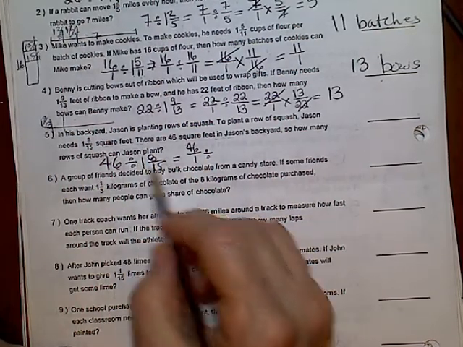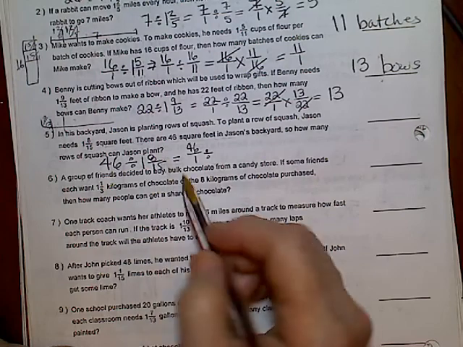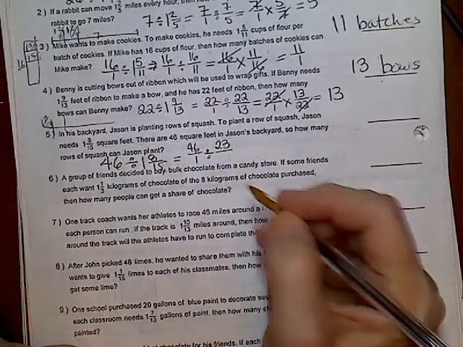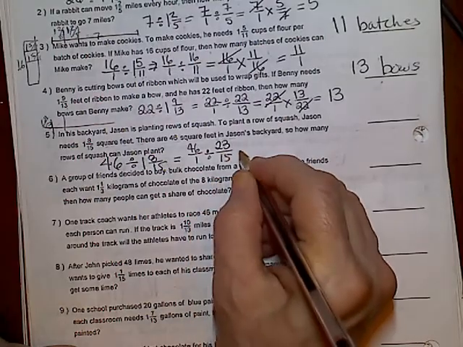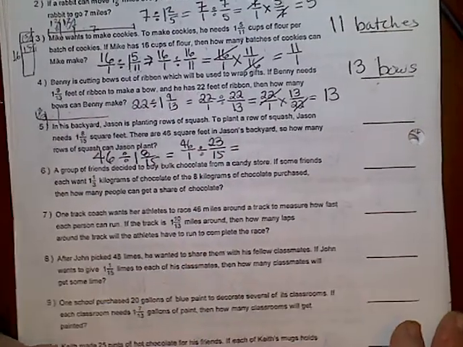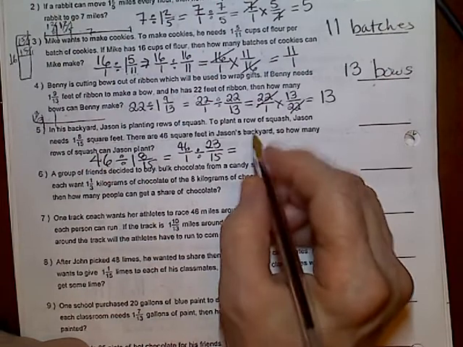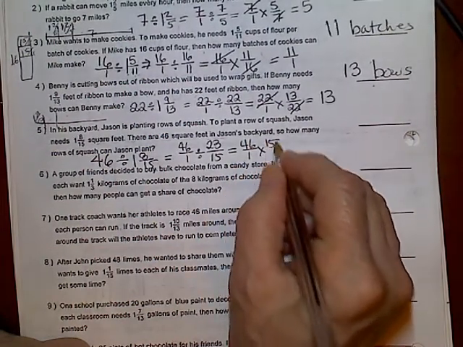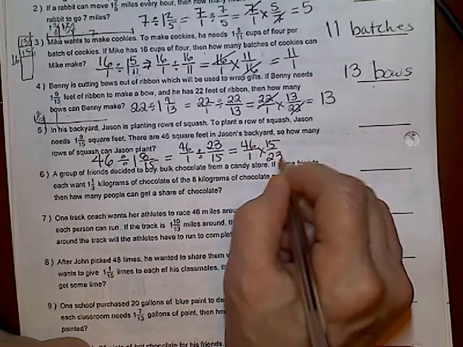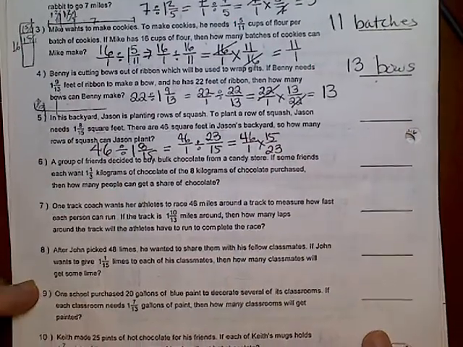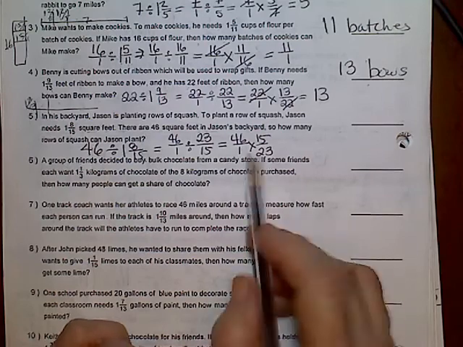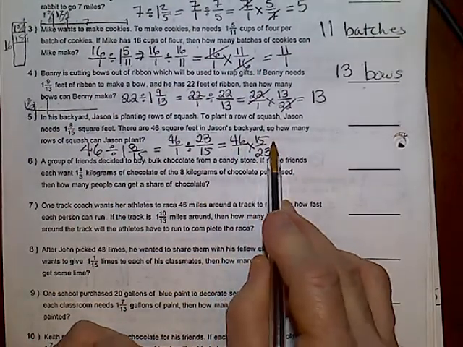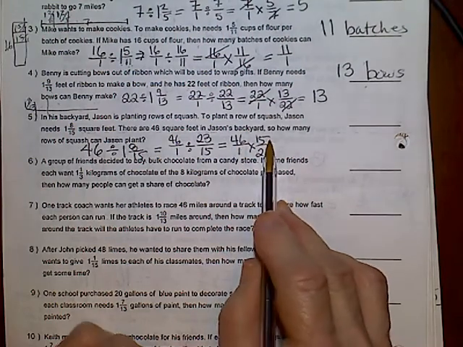So it's going to be 15 plus 8. Is that 23? I think it is. 23 over 15. All right, this one I don't see a match. So let's see what happens. So this is going to be leave, change, and flip. Okay. Again, this is why we reduce first. You should not be going 46 times 15 because that's not going to give you 100.